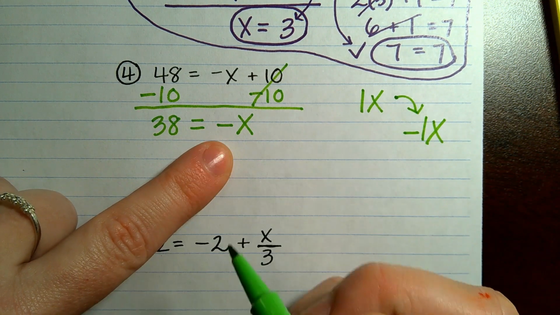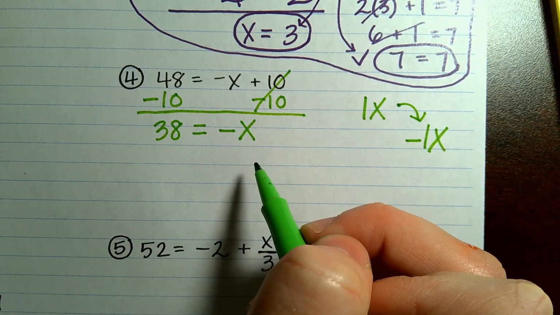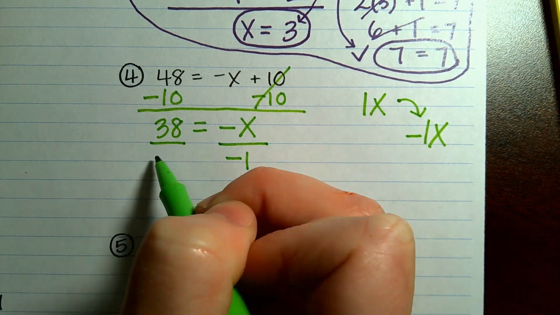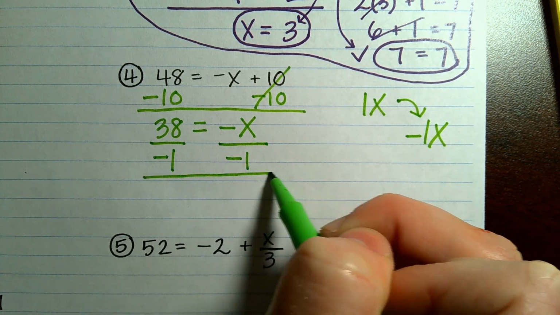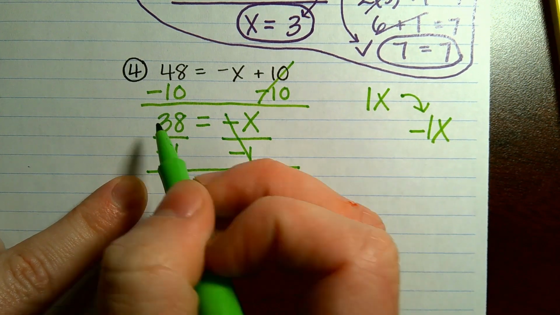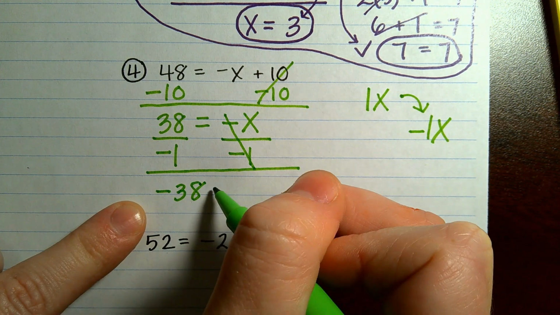So I don't have x by itself yet. What do I need to do to get it by itself? Yes, divide by negative 1. That's going to give us x equals negative 38.